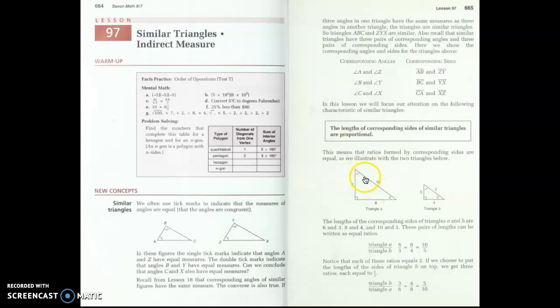To prove this, we're going to look at triangle A and triangle B. Triangle A has sides that correspond; this side right here corresponds to this side.